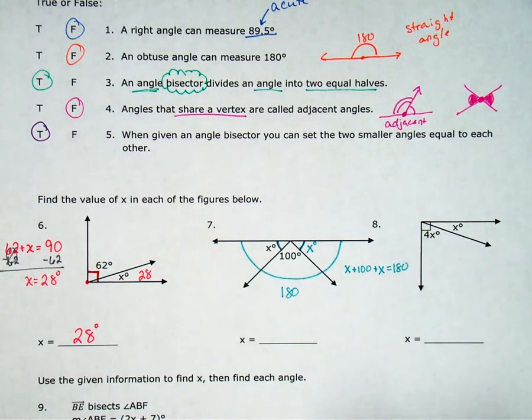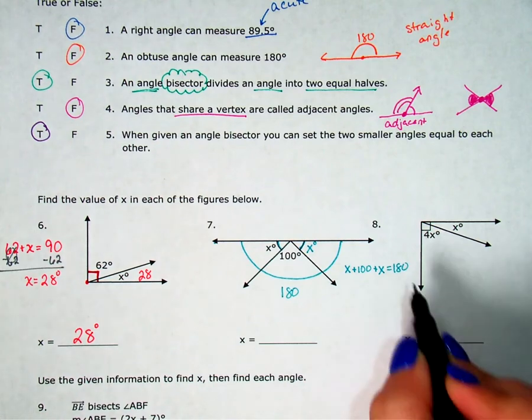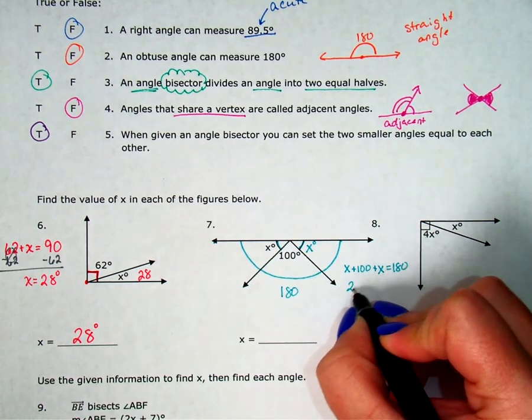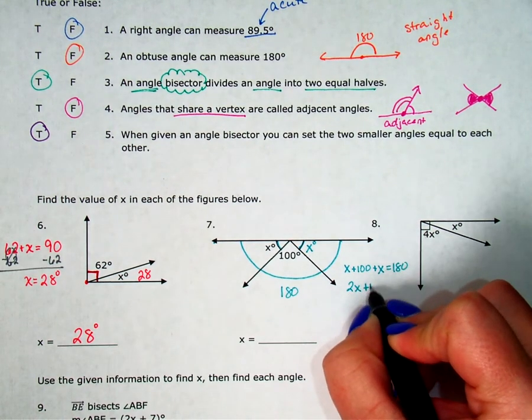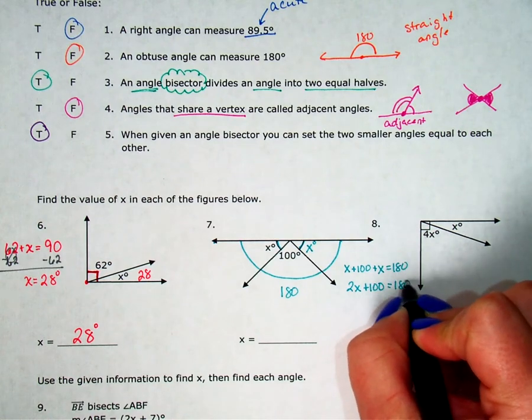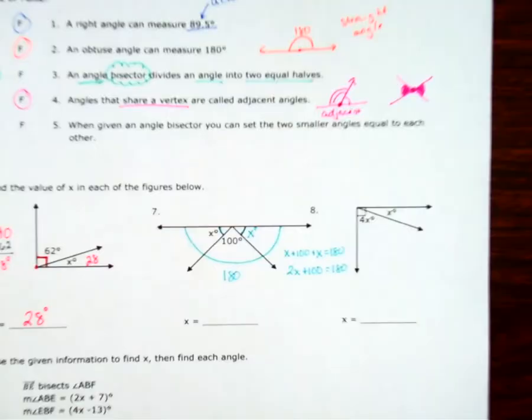First thing I'm going to do is combine my like terms. x plus x is 2x, plus 100 equals 180. I'm going to zoom that in. It's a little bit small over there. Let's see if we can get a little closer.